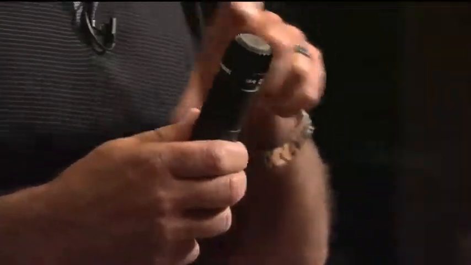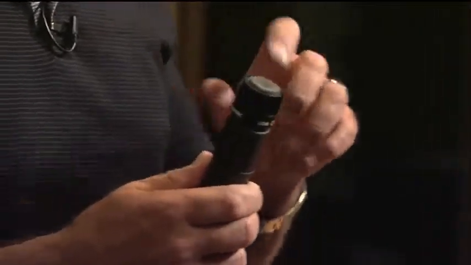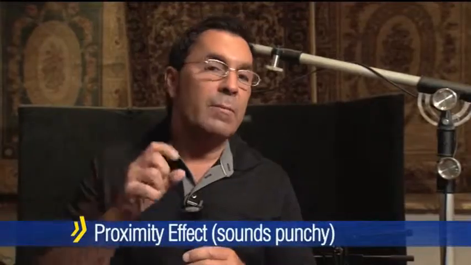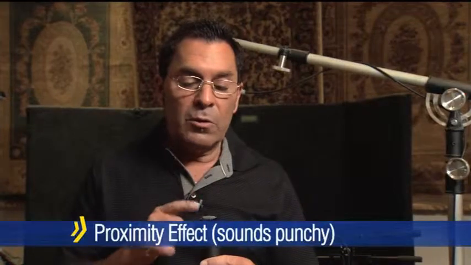One of the characteristics, if you will, of this dynamic moving coil microphone is that it has what's called a proximity effect. In other words, the closer the singer or the instrument gets to the microphone, the more accentuation in the mid-range it has. So if you want the singer to sound punchier on stage, or you want the guitar amp to sound punchier in the recording, you would put the source or the amplifier or the singer's voice or lips closer to the actual microphone.